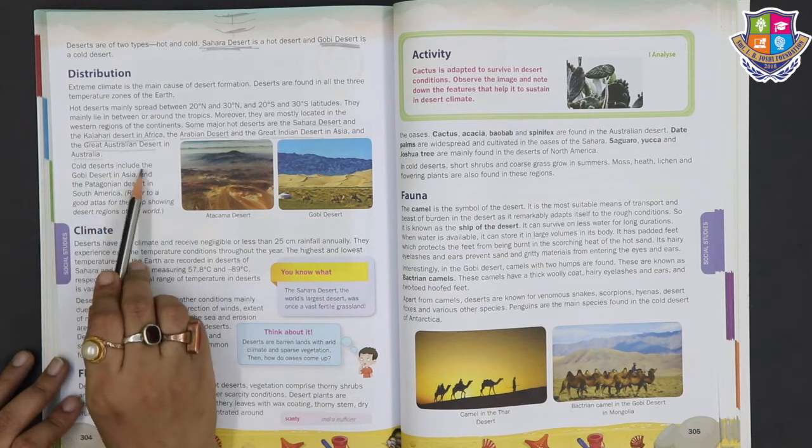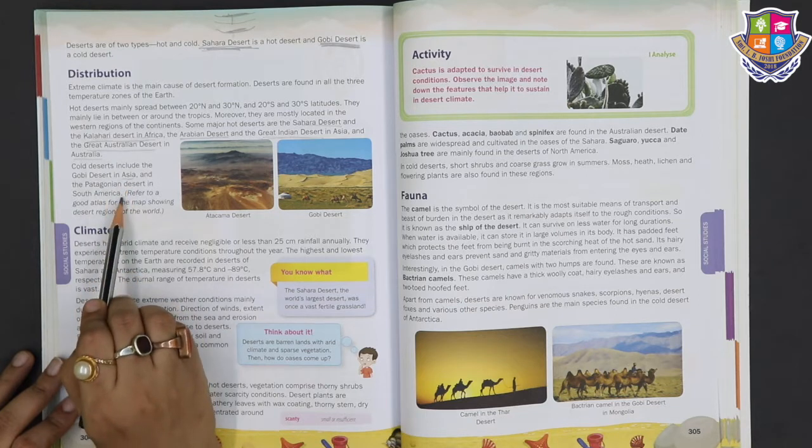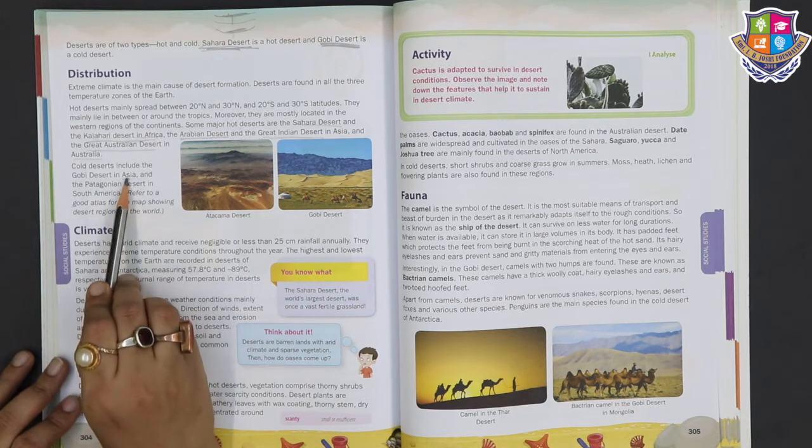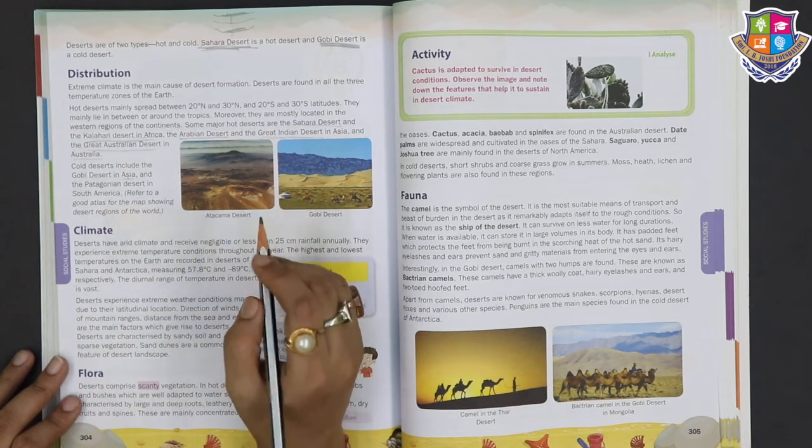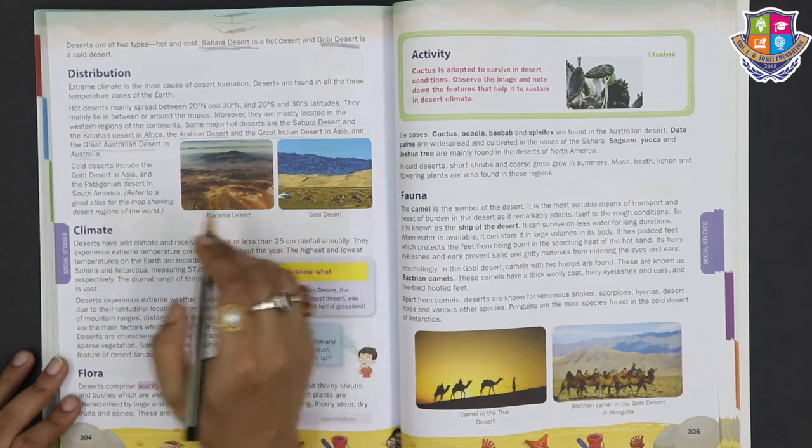Now the cold deserts include the Gobi Desert in Asia. It lies in the continent of Asia, but in Asia, exactly which place you have to find out.